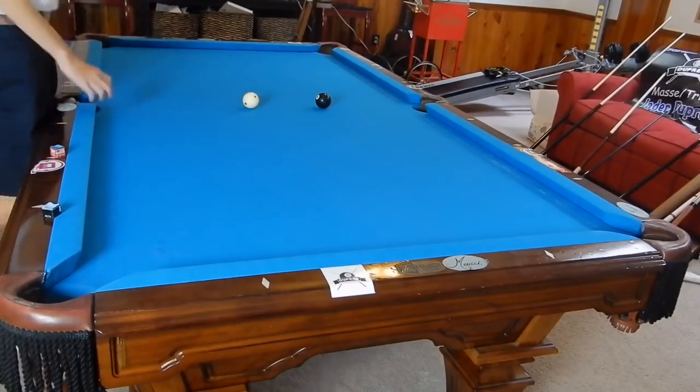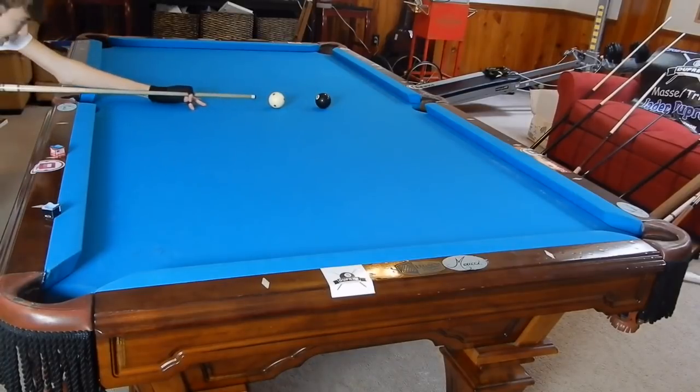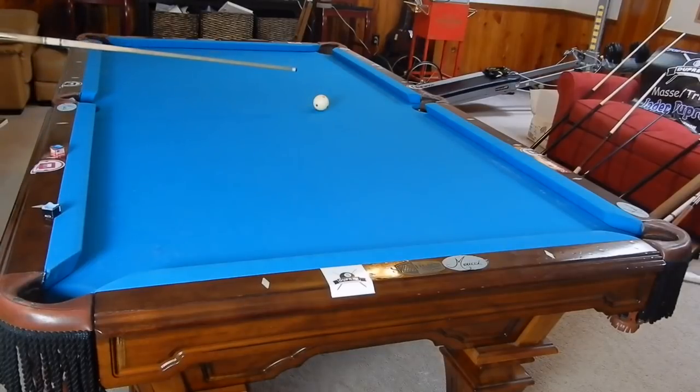So I'm going to set up straight in shots. If this ball is really close to this ball, hitting dead center on your cue ball is going to stop it around that general area.